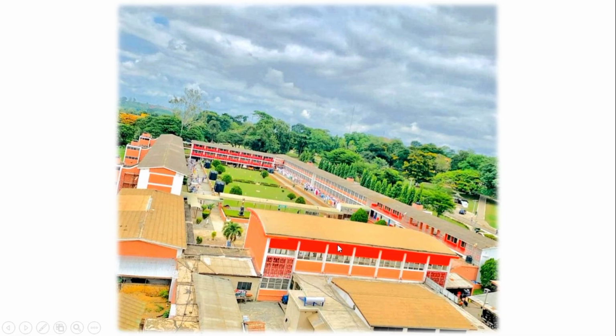This is the dining hall of Independence Hall. The entrance is here, and then this is the west wing, and then the east wing, and then the bridge. This side belongs to the females, and this side belongs to the males. So that is Independence Hall.